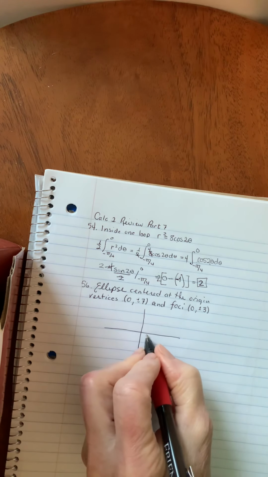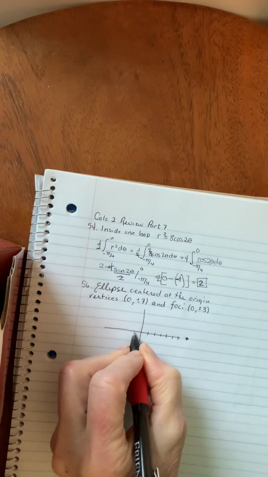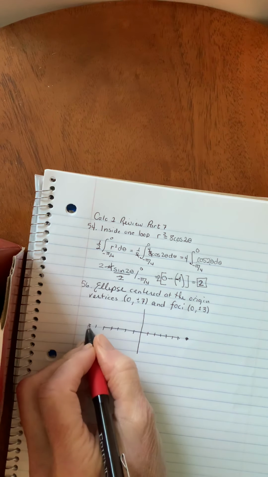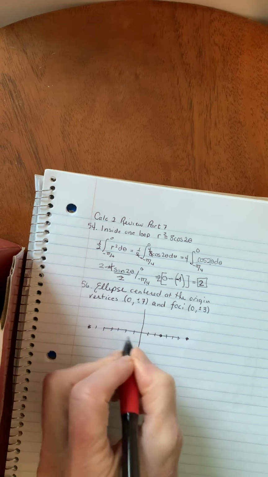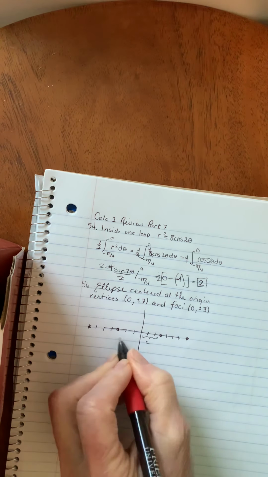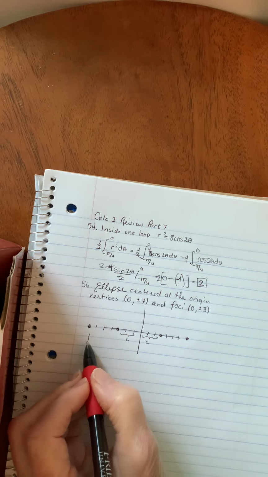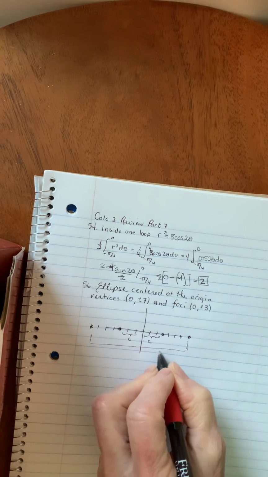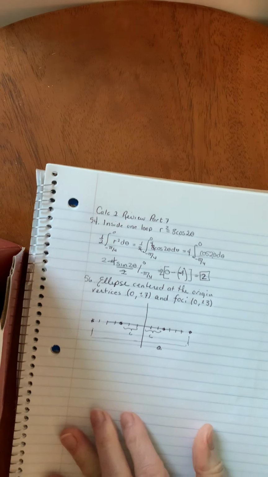So I'm going to come out here, 1, 2, 3, 4, 5, 6, 7, and the same on the other side. Okay, and the focal points 1, 2, 3, and 1, 2, 3. Now these distances are called C's, and I never really pay attention to whether these are A's or B's, but we'll get there. I'm going to call that like an A. I think it's an A in most books.